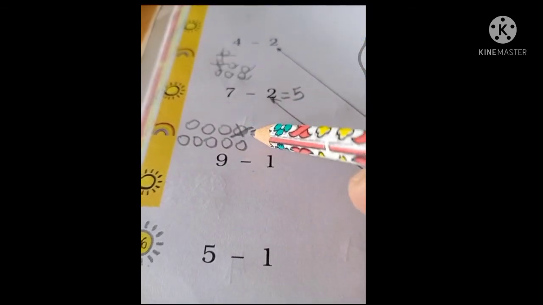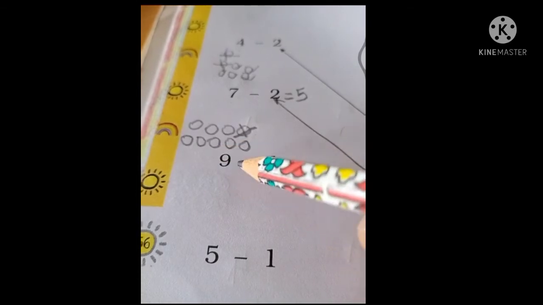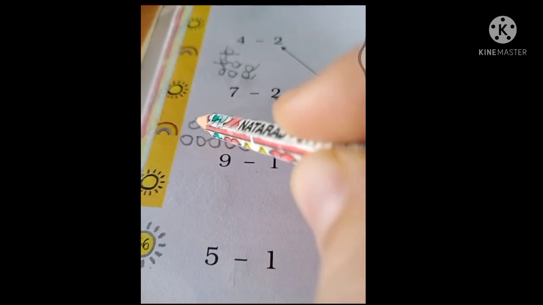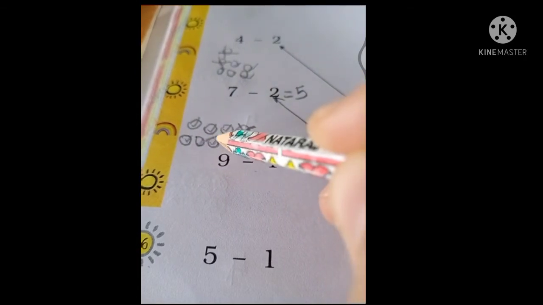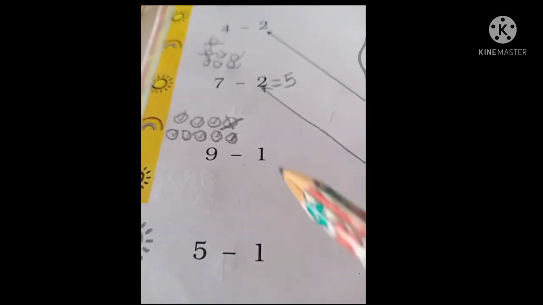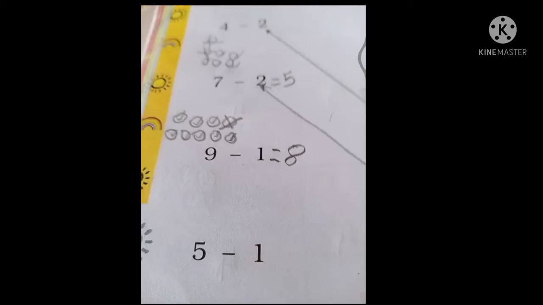Now after cutting 1, after doing minus 1 from 9, how many circles are still remaining, students? So let's count. 1, 2, 3, 4, 5, 6, 7, 8. What do we get, students, as the answer? So 9 minus 1 we get answer 8.